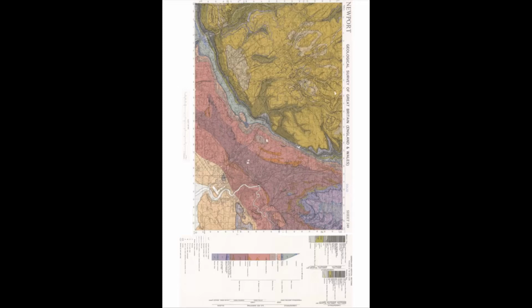If you look at the Newport Map that we've turned on the side here, hopefully you're struck by this almost symmetrical repetition of colours in the eastern side of the map that form these strip-like exposures.